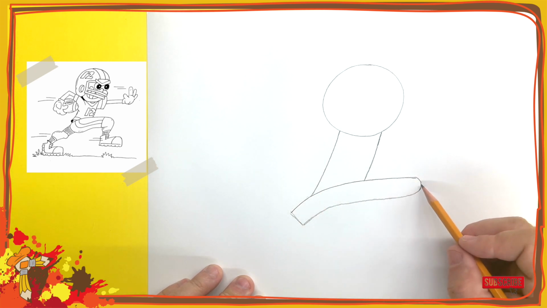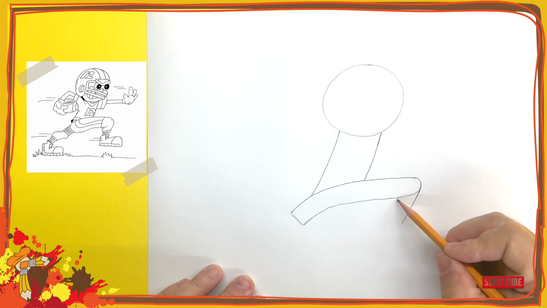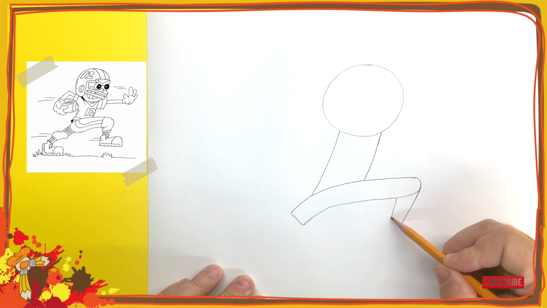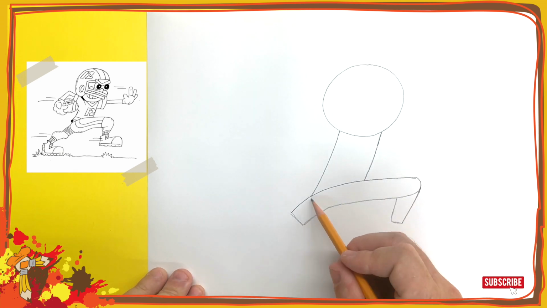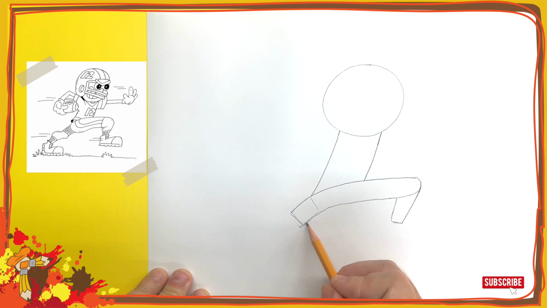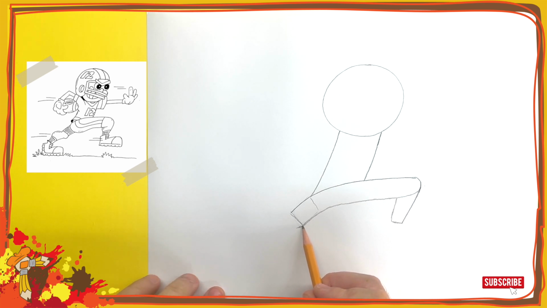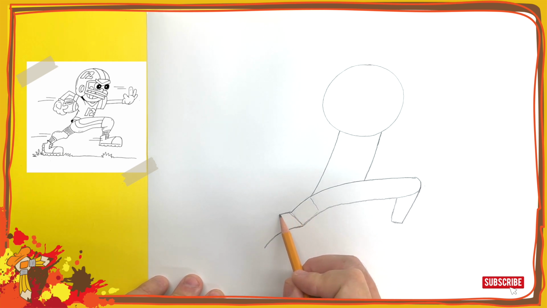Then we're going to come over here on the right side, bring a line down. This is going to be the bottom part of his leg, just like that. Same thing on the left side, just bring a line straight down, and then we'll connect it. And then this part right here is going to be the back leg. So this is going to be his knee. What we're going to do is draw a curve up and down, and then we'll do one on the top. So this will be the lower part of his leg.